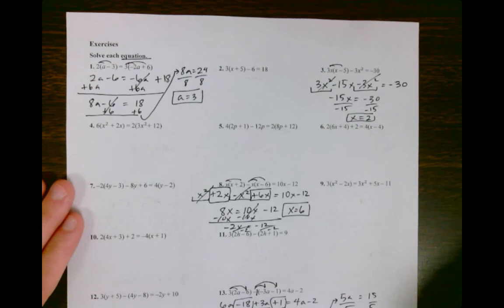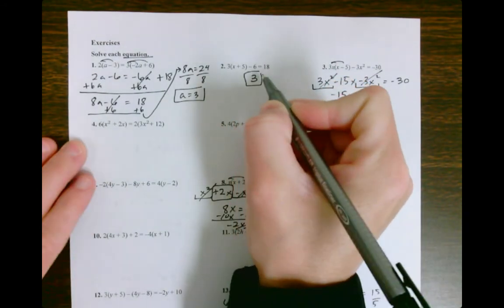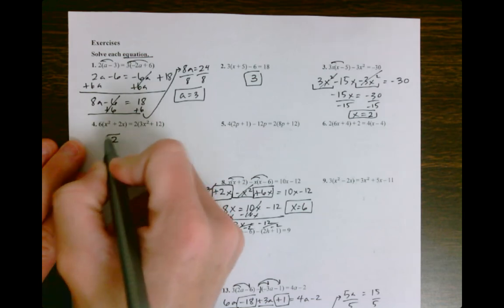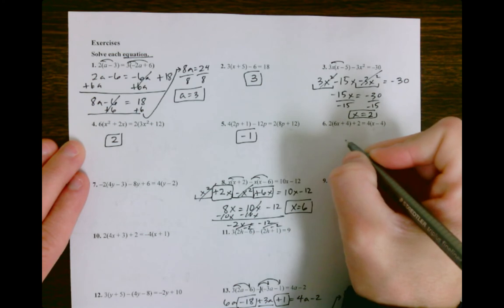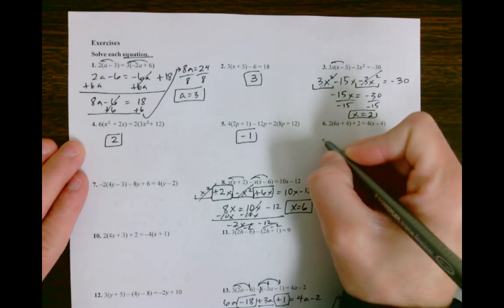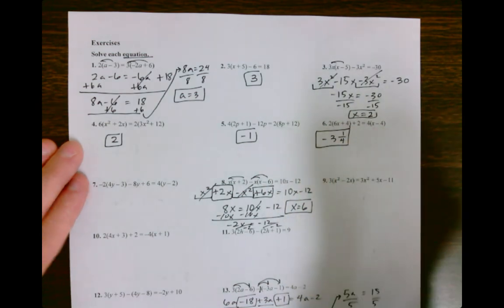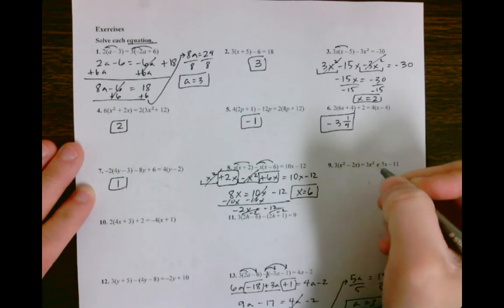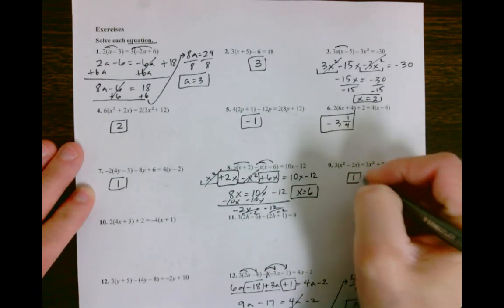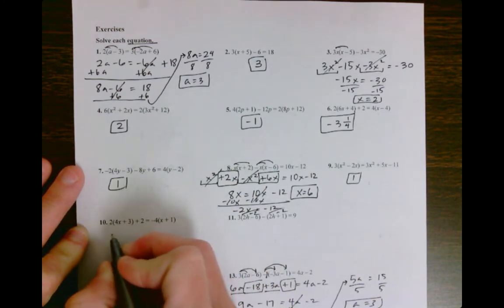I'll go ahead and go through and give you all the answers again. So number 2 should be 3. 4 should be 2. 5 should be negative 1. 6 should be negative 3 1/4. 7 should be 1. 9 should be 1. 10 should be negative 1.